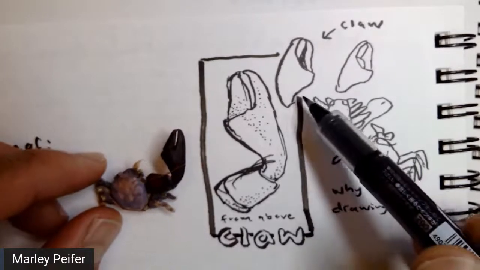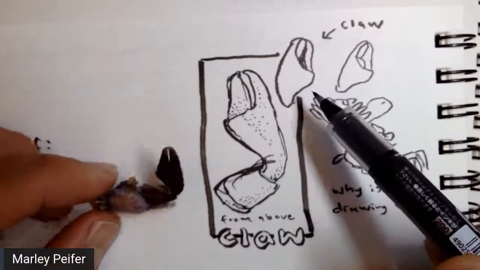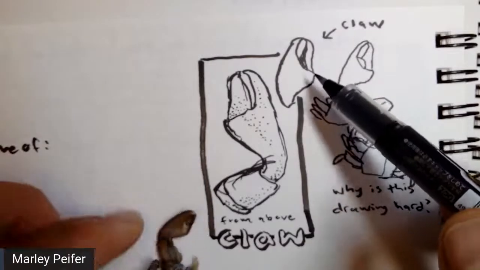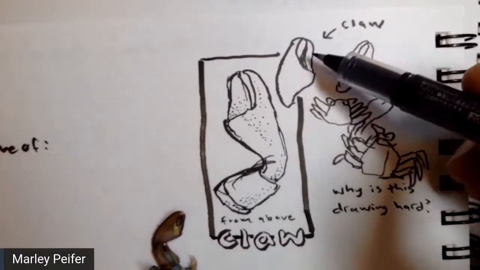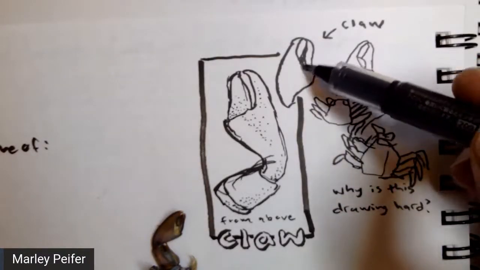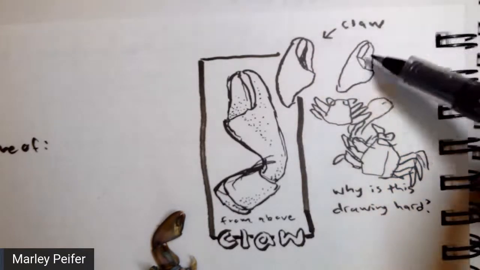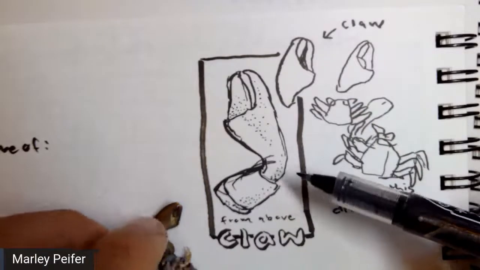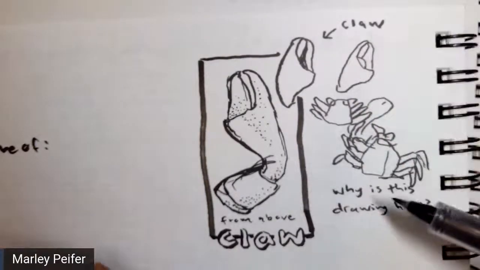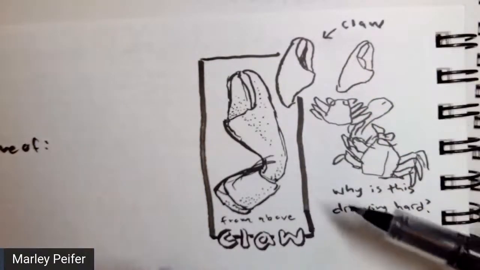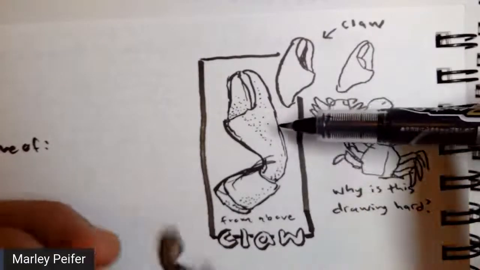So then I jumped to a zoomed-in drawing of the claw from underneath. I added this black, which I think threw off the ability to read this as a claw. So then I abandoned that and tried another claw, and then I did another claw from above. I used some writing, some venting, and I made a box around this bigger claw.